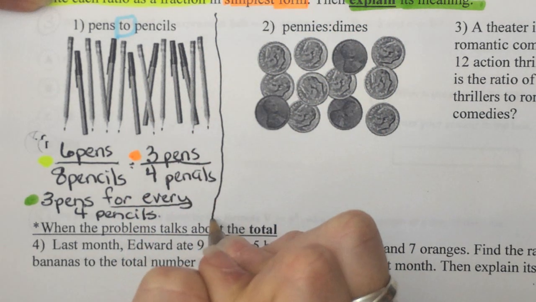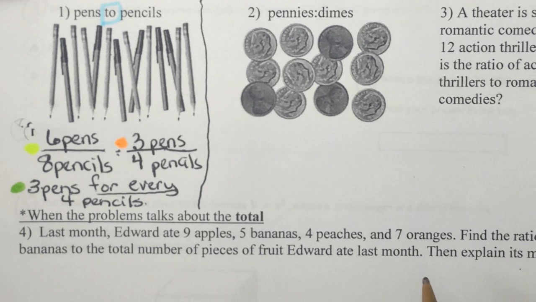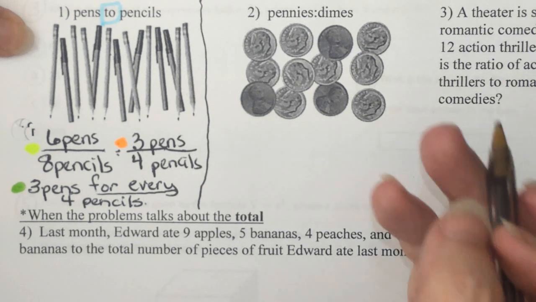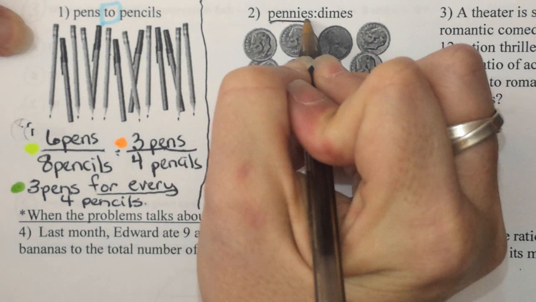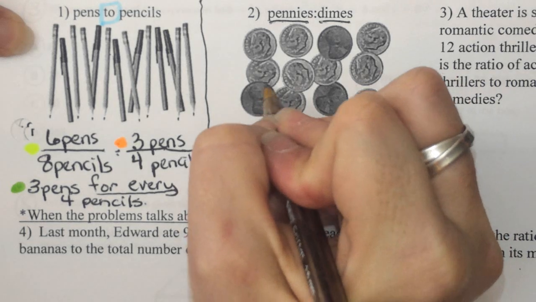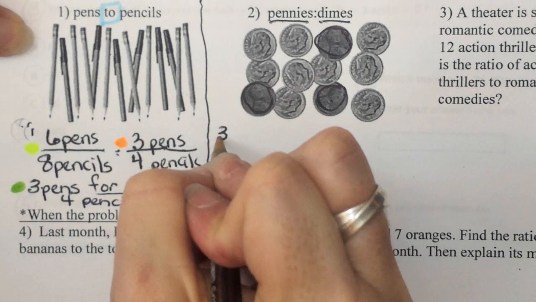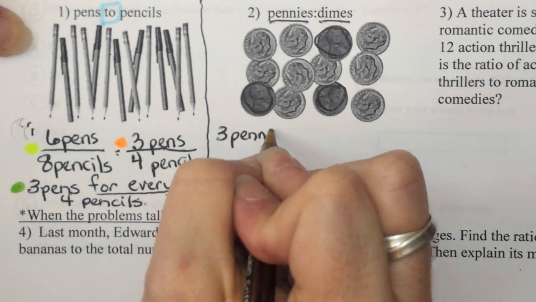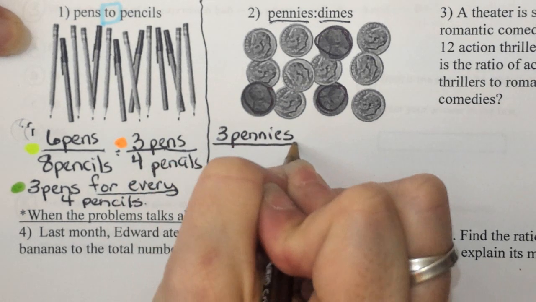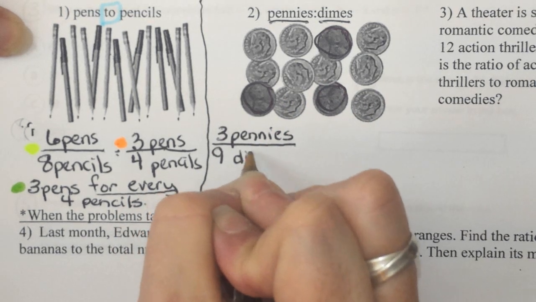There's kind of like 3 things for each one of these. Okay, so looking at the next one, they want us to compare pennies to dimes. So this one's a penny, penny, penny. So 3 pennies. 9. Yes, 9 dimes.